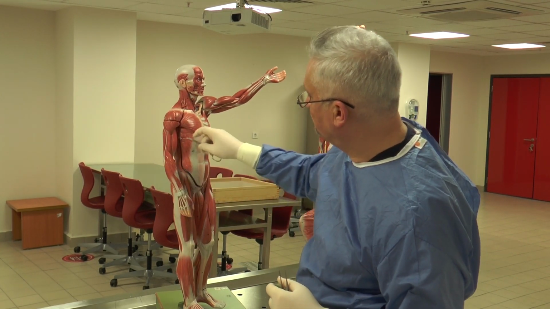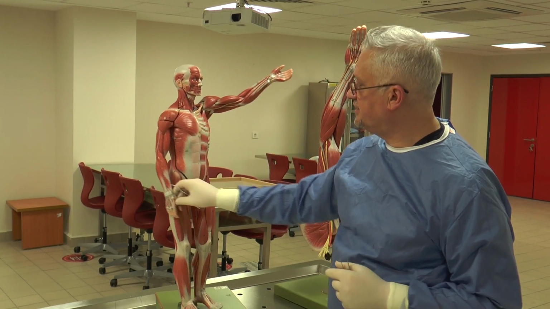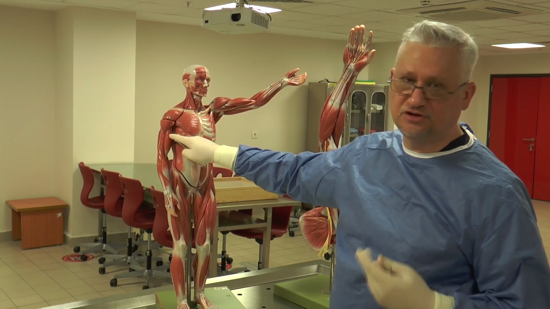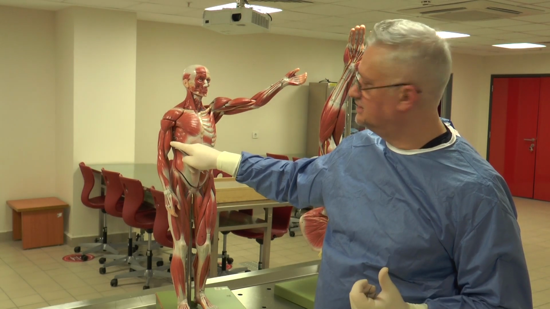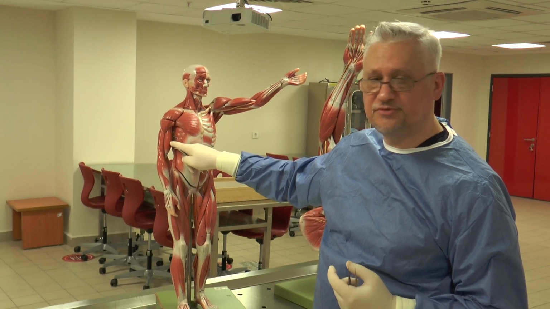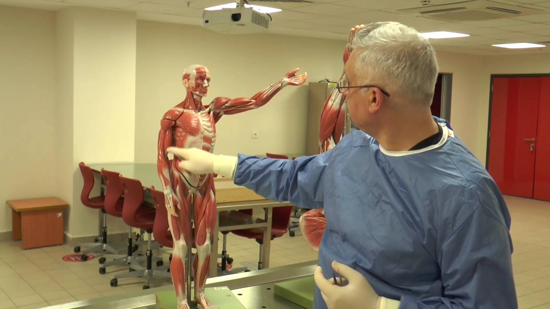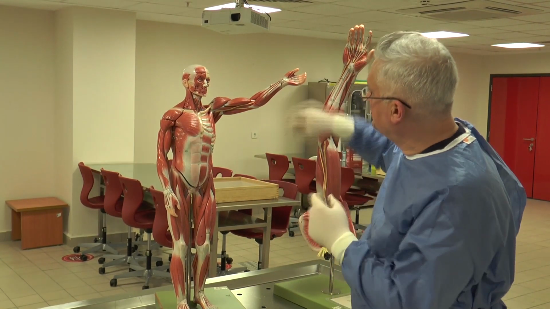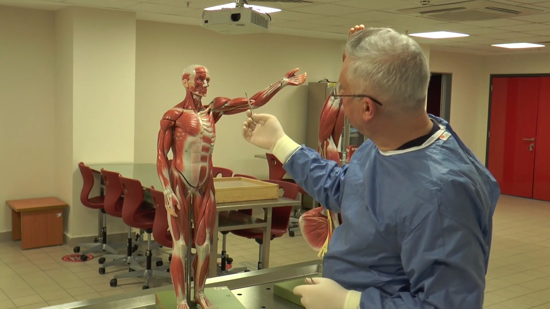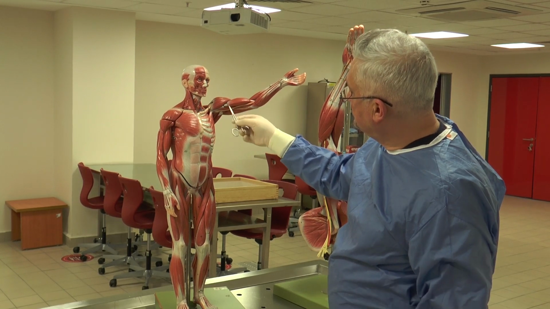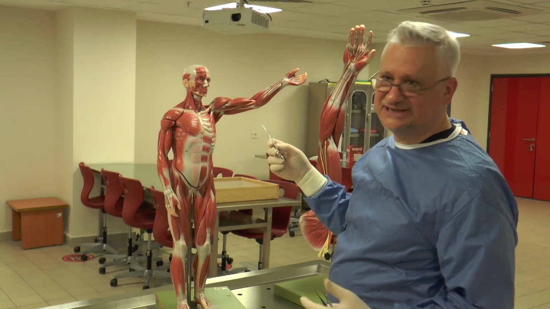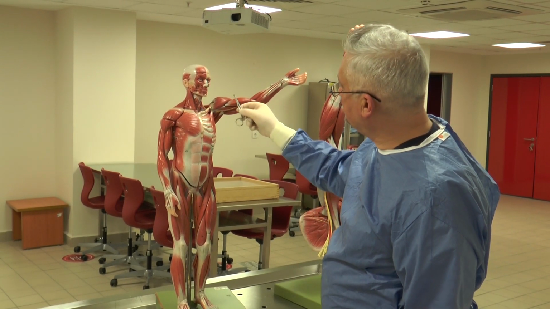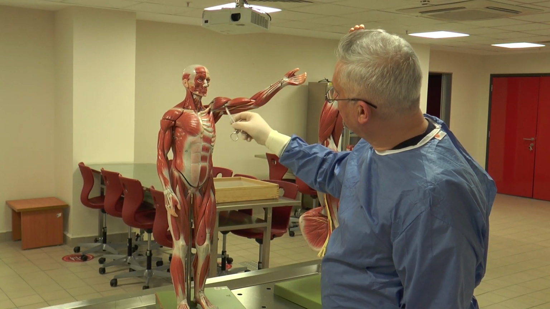On the flexor side of the arm, on the anterior or ventral aspect of the arm, we have three important muscles: the flexors, the biceps, coracobrachialis and brachialis muscle. We're going to look at these independently. As you can see, this is the flexor side of the arm. So we have the biceps, and it has two heads. Okay, biceps, two heads: the long head and the short head. So this is the long head, this is the short head.